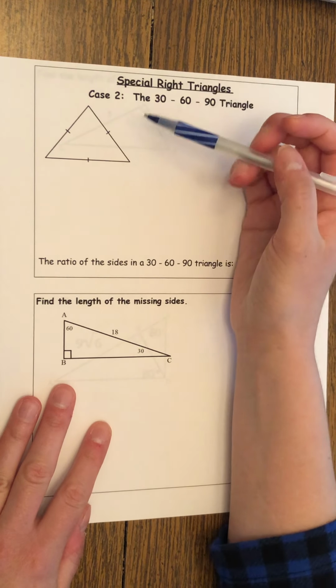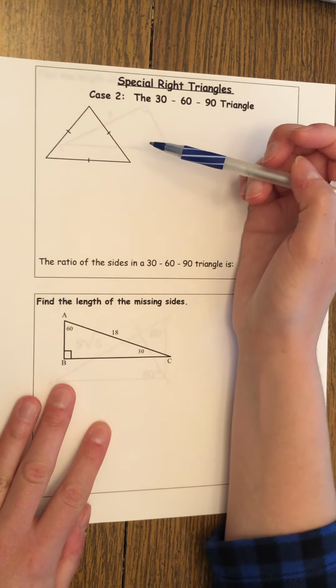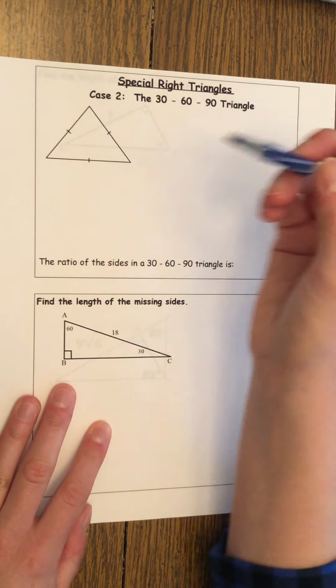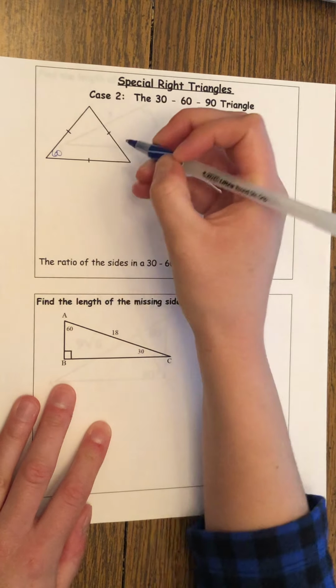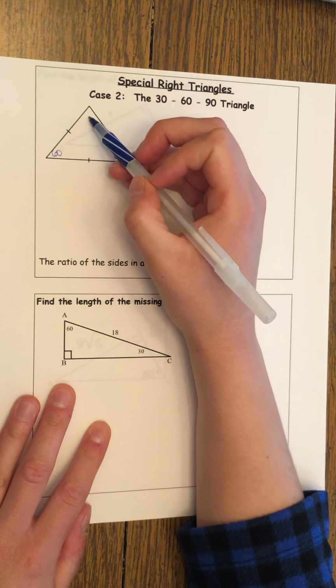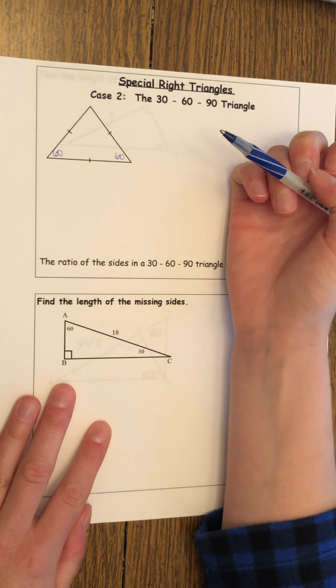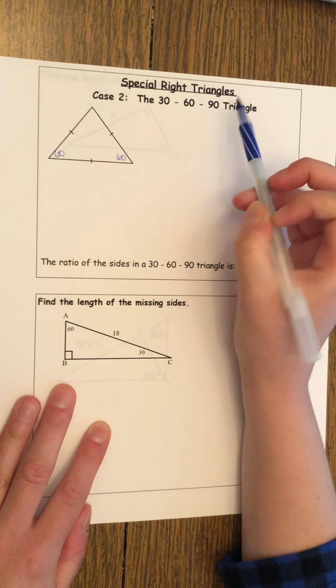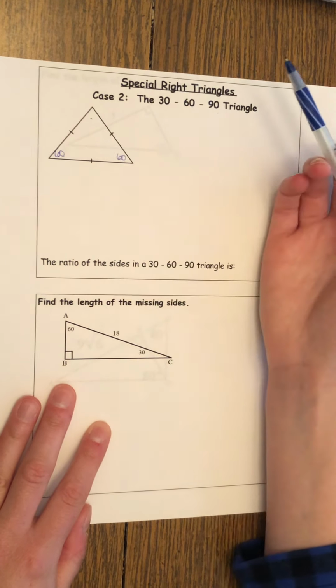Remember when we covered equilateral triangles, they are also equiangular, which means all of these angles are 60 degrees. And this angle would be 60 as well. But that doesn't give me a 30, 60, 90 triangle. It gives me a 60, 60, 60 triangle.